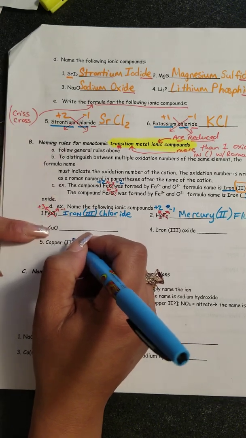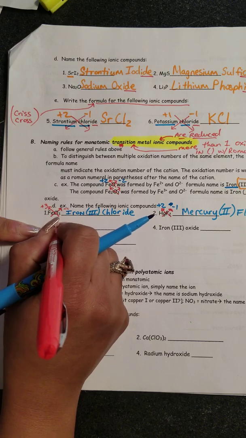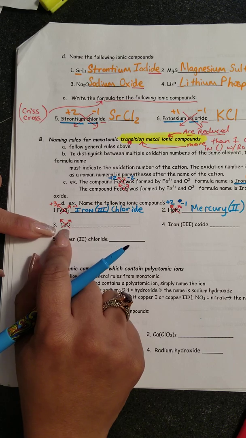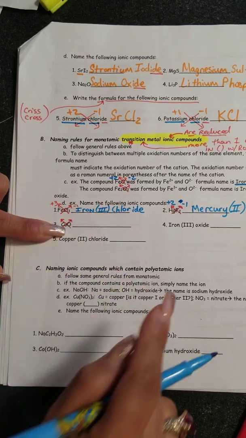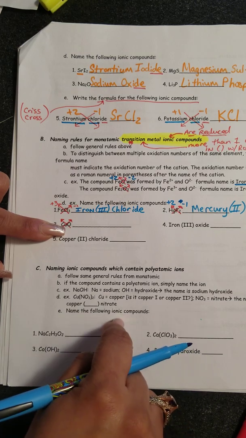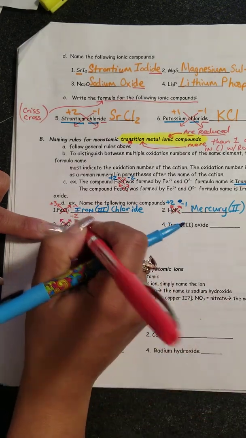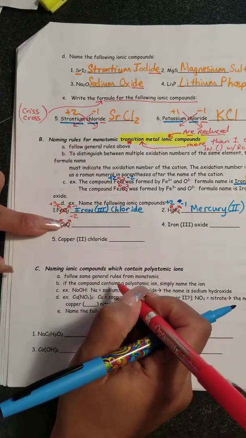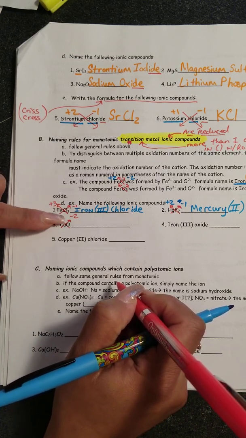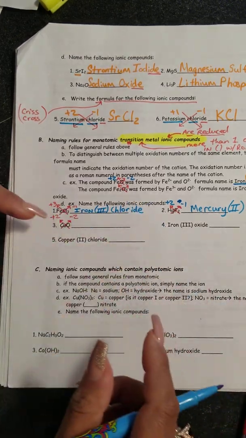Copper, Cu, and oxygen. Well, let's crisscross backwards. So I'm going to crisscross this way, crisscross this way. Do not get me wrong, I agree if you're seeing a number 1 because those are invisible. But I know because on the periodic table, oxygen is in group 16, which causes it to have a -2 charge. And I know that this is an ionic compound that has a transition metal in it, and ionic compounds are reduced. So this is a -2 charge, this is a +2 charge, and they got reduced to a 1 and a 1.